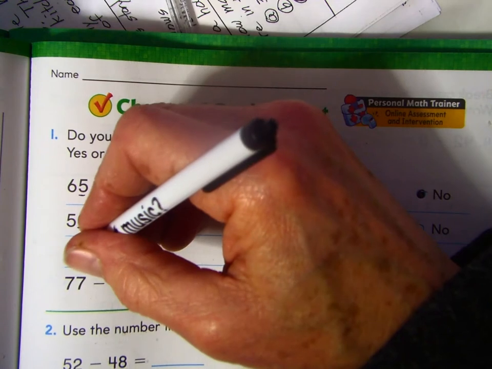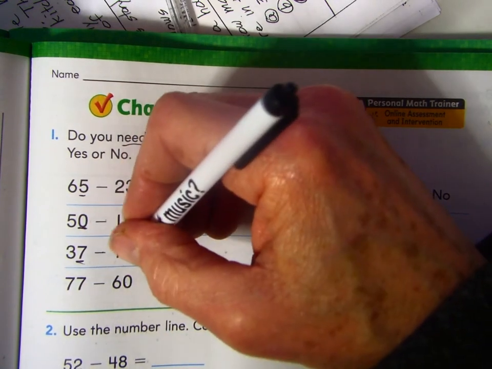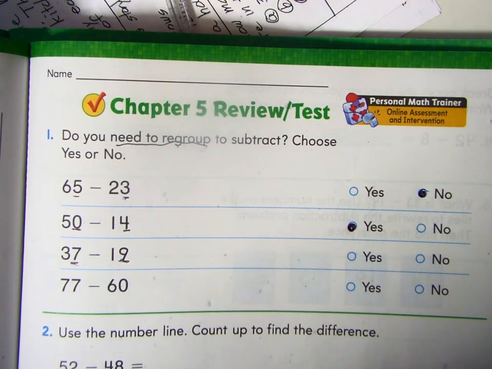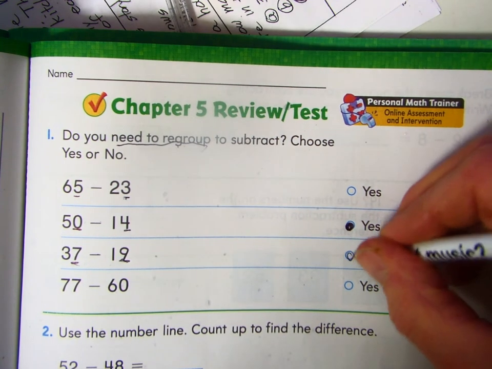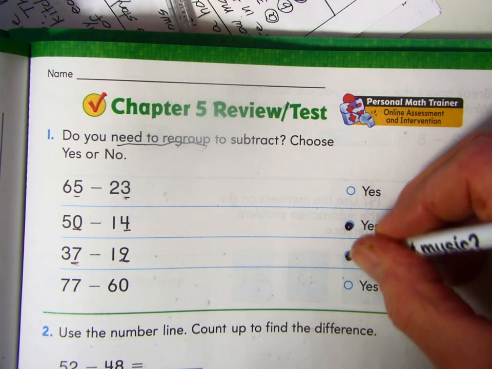How about here? 7 minus 9. Can you take away 9? No, so you must regroup. You have to borrow. Tiene que prestar.